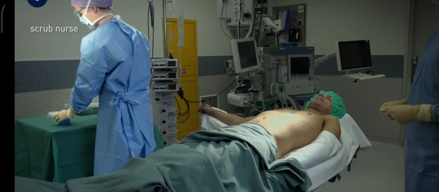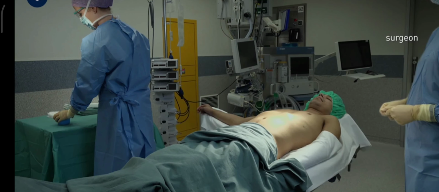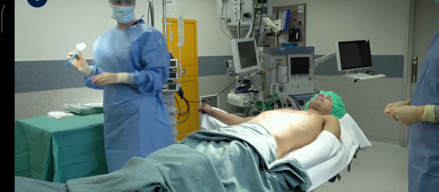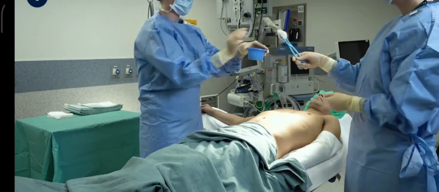Take note of the scrub nurse and the surgeon. This distinction is made purely to help describe the actions. The preparation and draping will first be demonstrated on the abdomen. Having prepared the cleaning solution and clamp as previously demonstrated, the scrub nurse passes both to the surgeon.